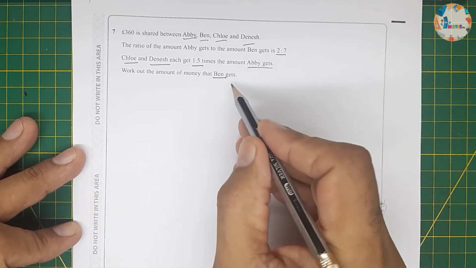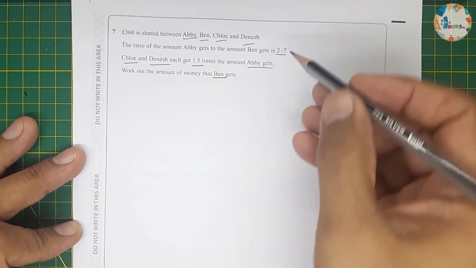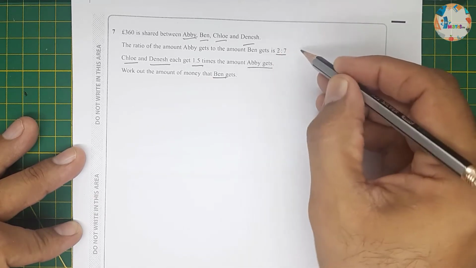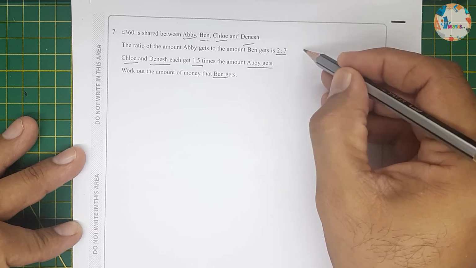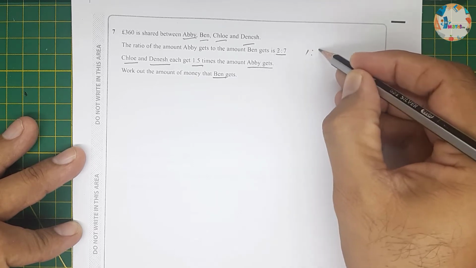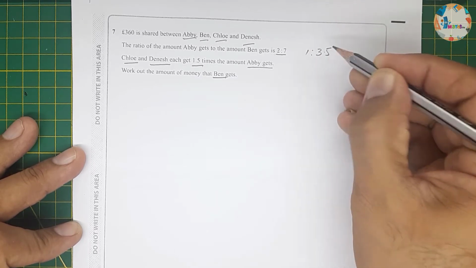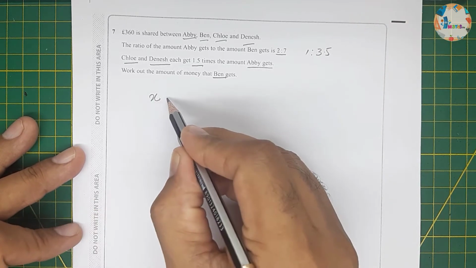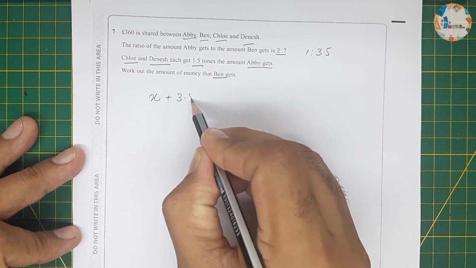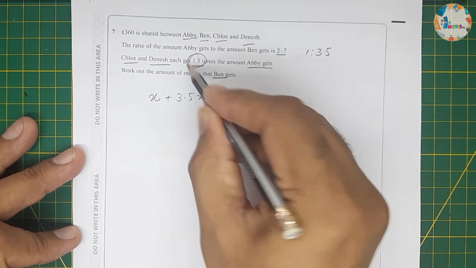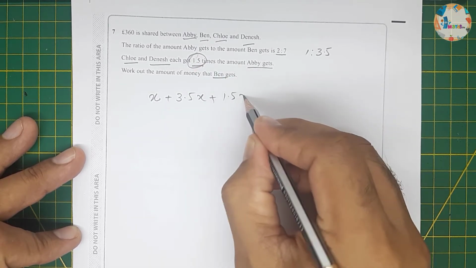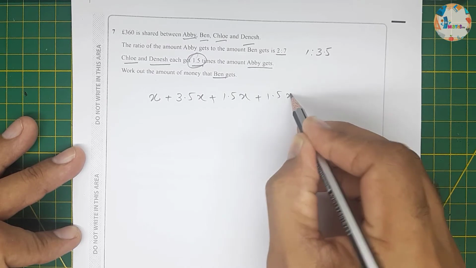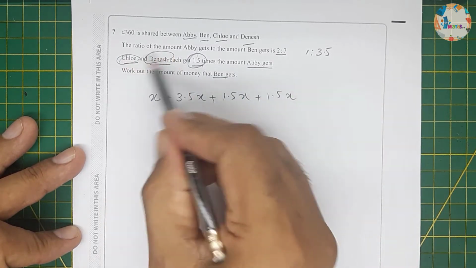So what we can do is suppose the ratio, for example this will be 1, and we can simplify this to 1:3.5. Now if this is x, it will be x plus 3.5x plus this will be 1.5 each, so 1.5x plus 1.5x for both this one and this one.